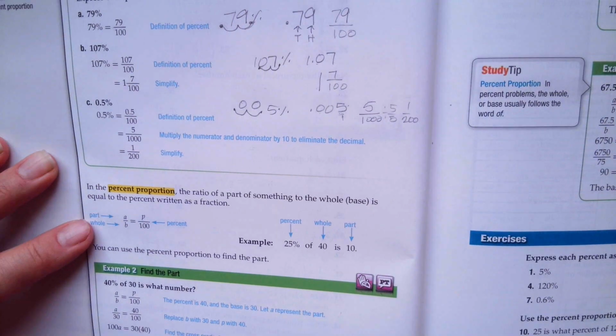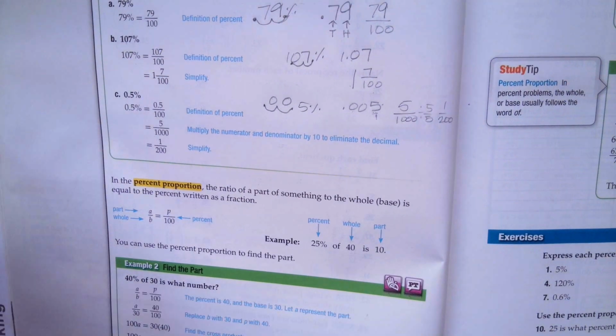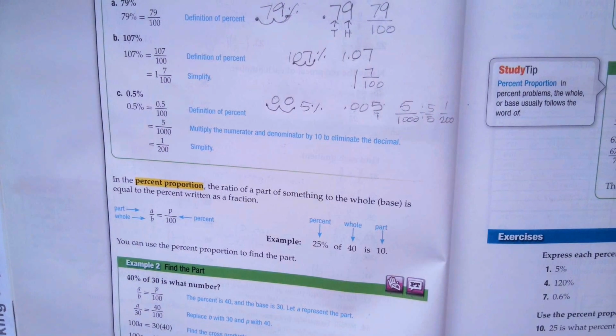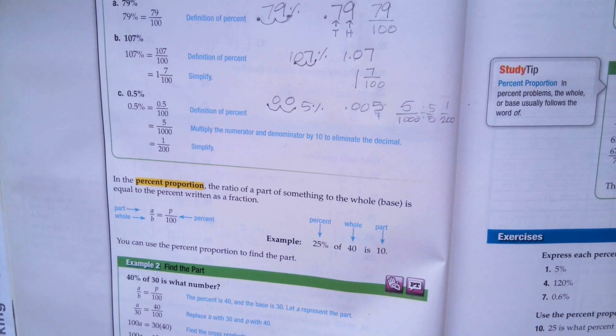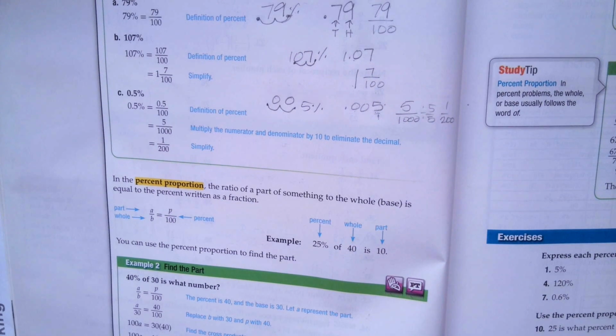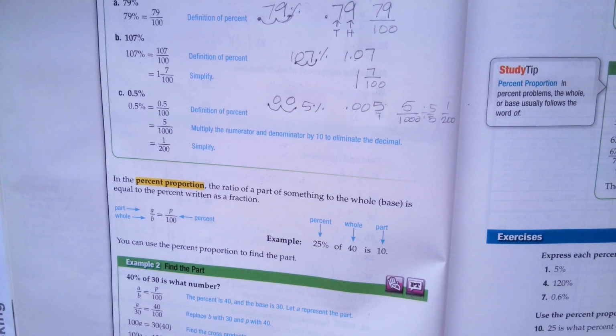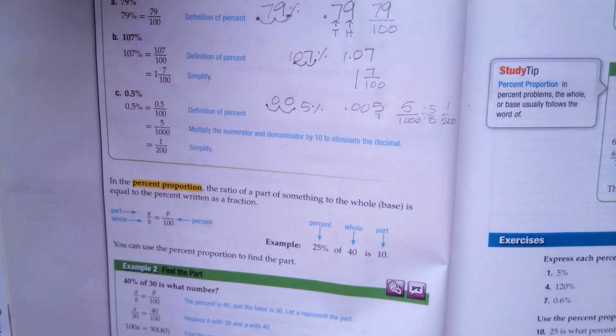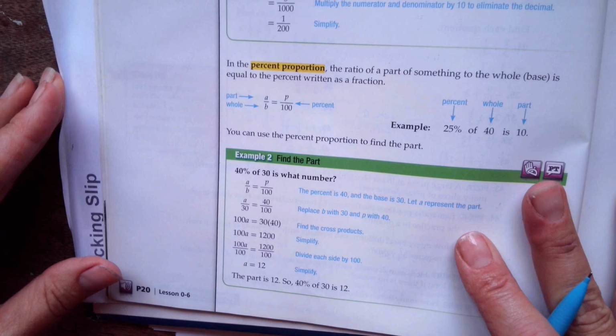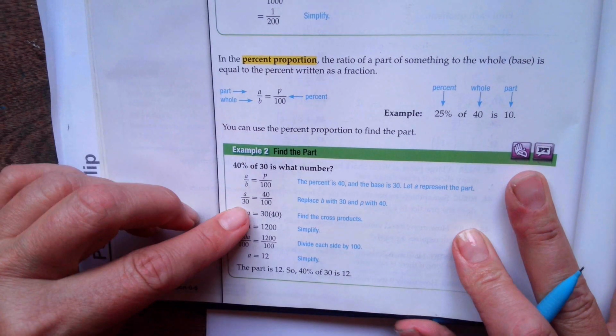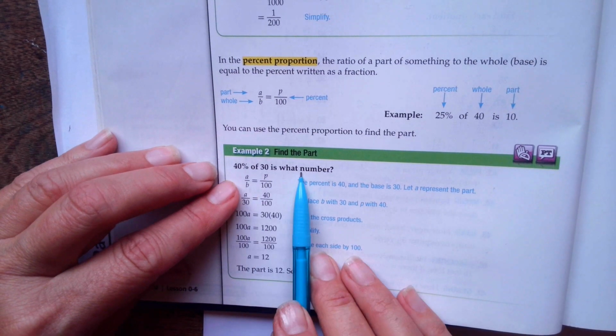Okay, so we have a percent proportion, which is a ratio, and a ratio is for something to the whole is equal to the percent written as a fraction. So, for example, 40% of 30 is what number?